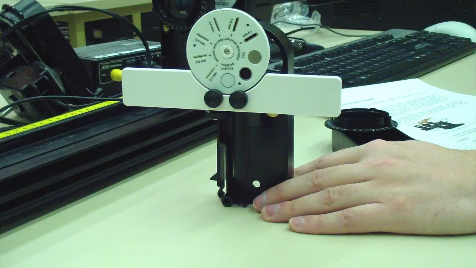This is a light sensor assembly. The slits on the rotating disc control how much light gets into the sensor. For this experiment, you should position the white translucent mask in front of the sensor as shown.